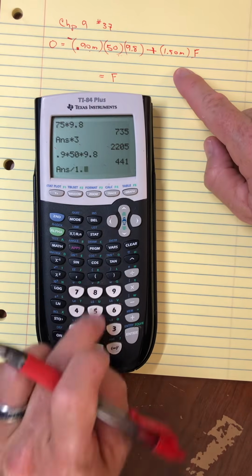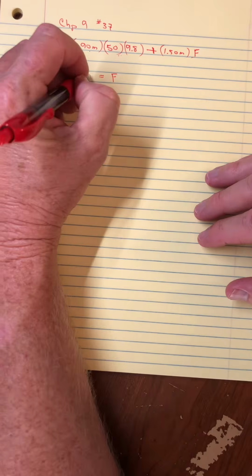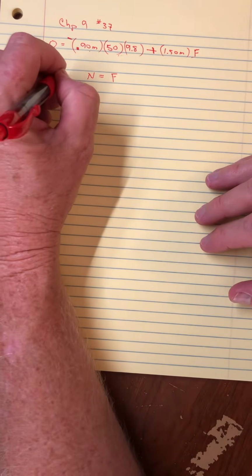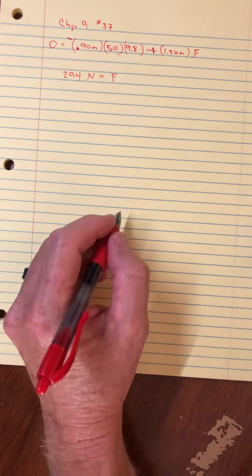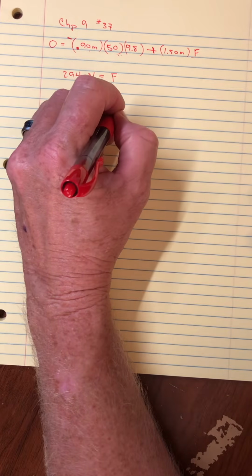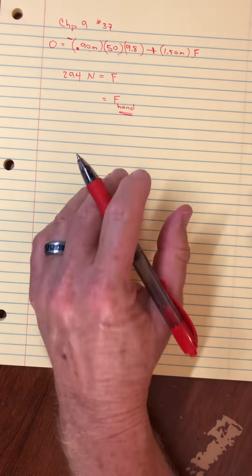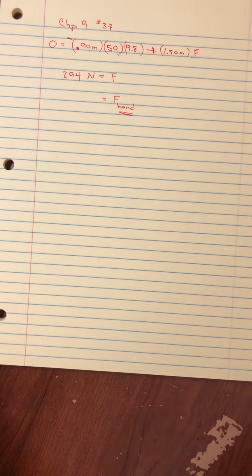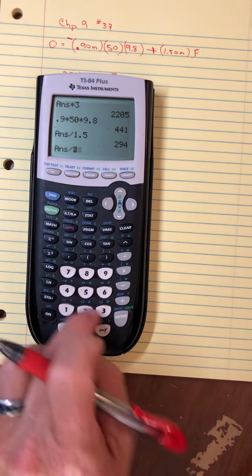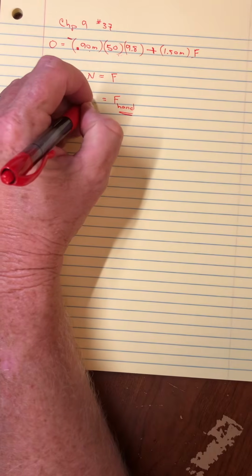Then if I divide that by 1.5 meters, the meters cancel off, and we'll be left with units of a Newton, and that's 294. Now, if I cut that in half and say this is her force from one arm or one hand, I can divide by 2 and see what I get. And so that's 147 newtons.